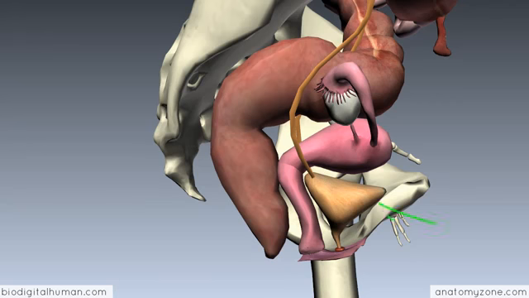Anteriorly we've got the bladder, behind that we've got the female reproductive system, and then behind that we've got the rectum and the anal canal. So you can see the location of this reproductive system in relation to the bladder and the digestive system behind it.